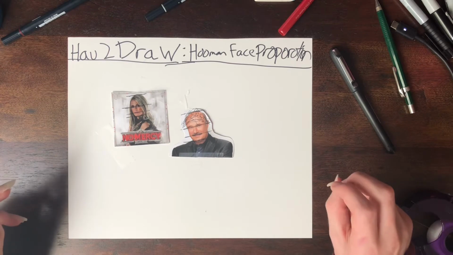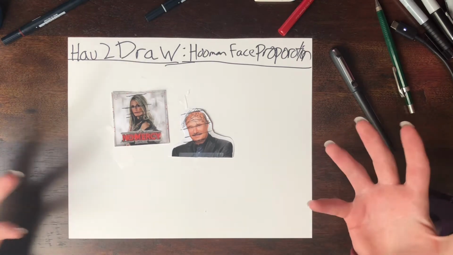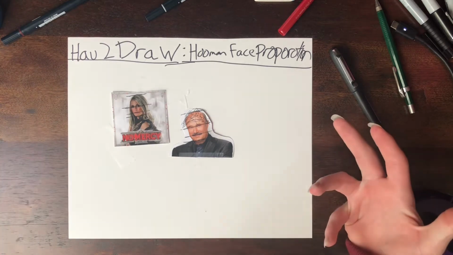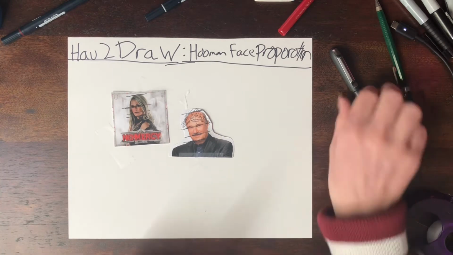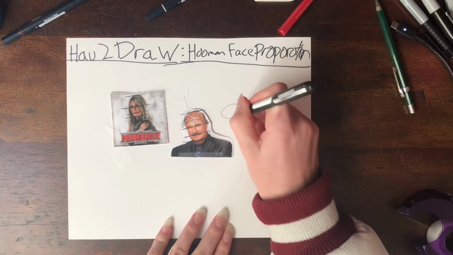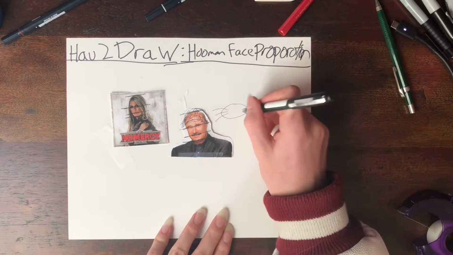Now, if you look at a lot of animals, like a mammal, like your cat, they'll have similar proportions. Let's say we have, I don't know, what's a generic cat name? Whiskers. He's got whiskers, okay?